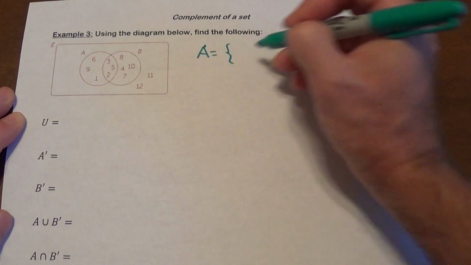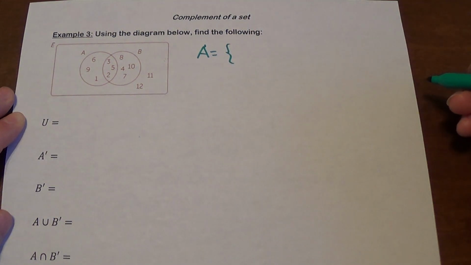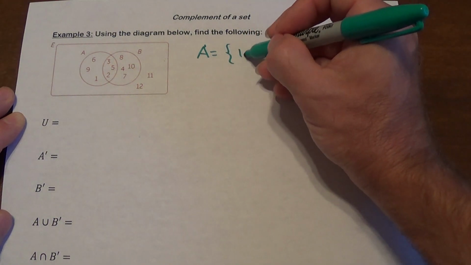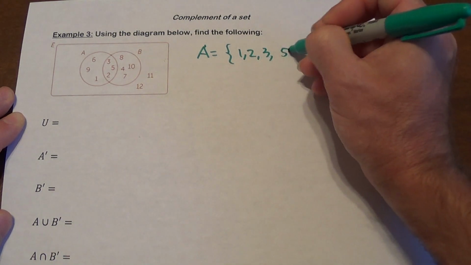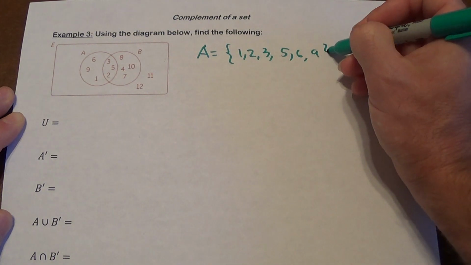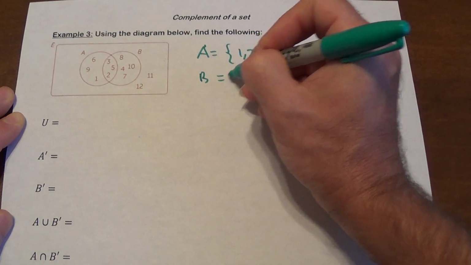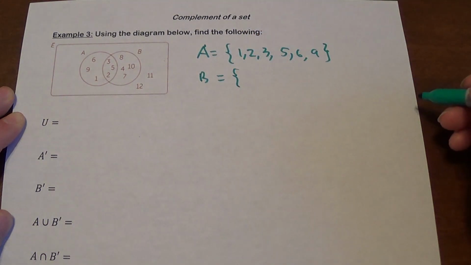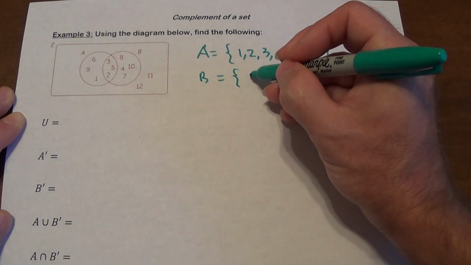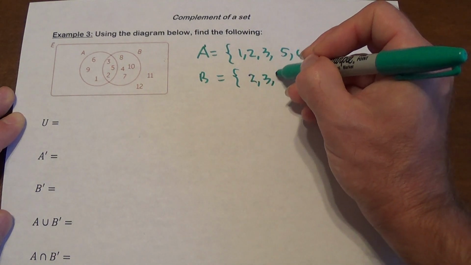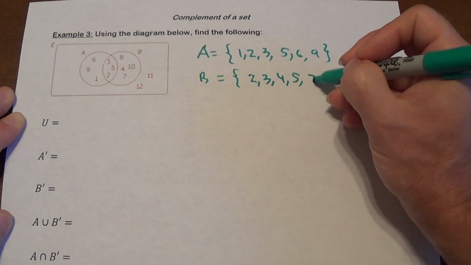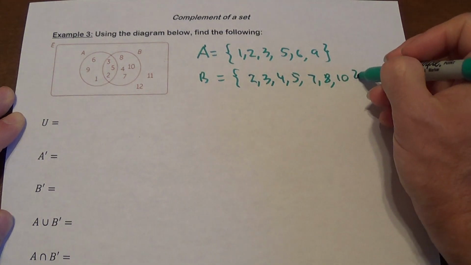First of all, set A is everything that's inside circle A, so it's going to be 1, 2, 3, 5, 6, and 9, correct? What are the elements in B? That's all the elements that are contained inside B. That is going to be 2, 3, 4, 5, 7, 8, and 10.